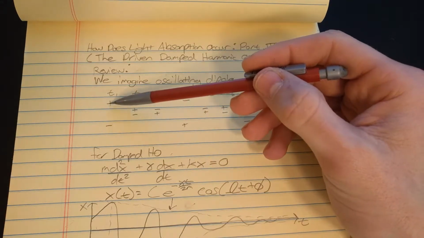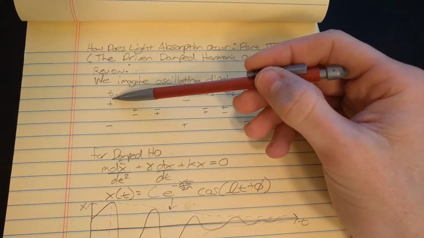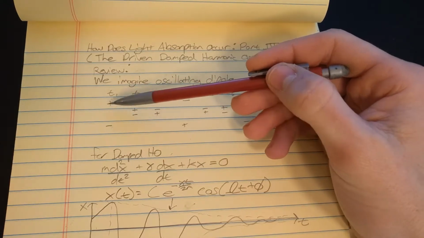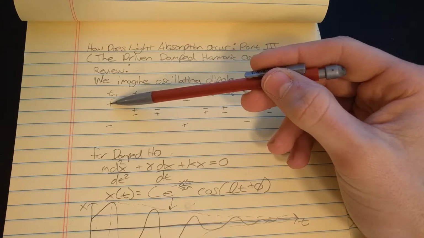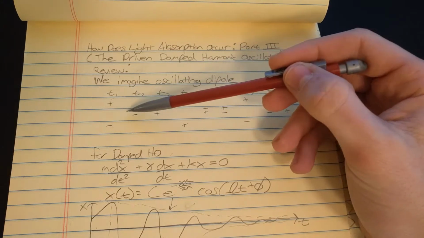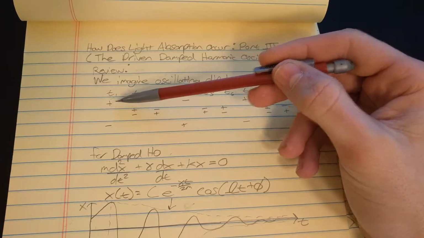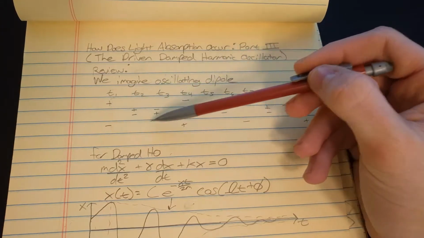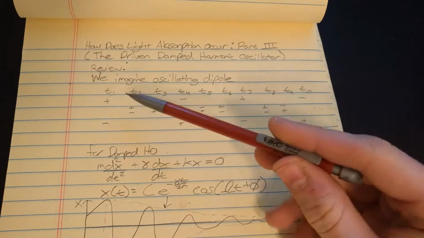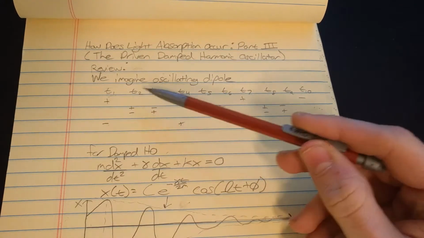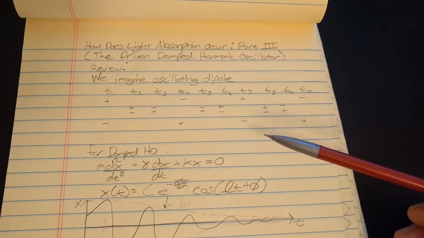But applying that electric field would separate those charges, it would induce a dipole, and then we imagined just shutting off that electric field, and once that's shut off, these charges are going to want to come back together in a certain amount of time, and they're going to oscillate in time like such. So T1 would be time 1, time 2, 3, so on and so forth.